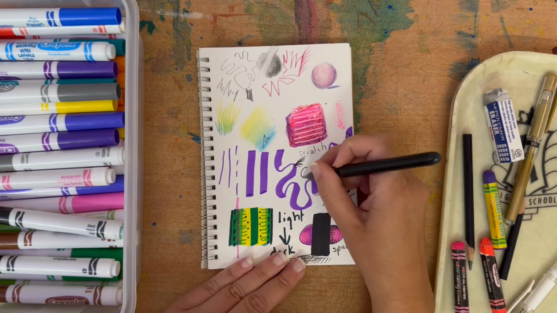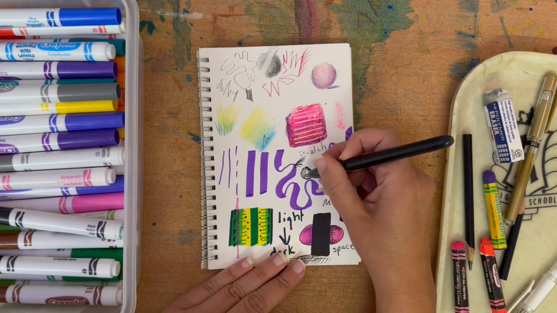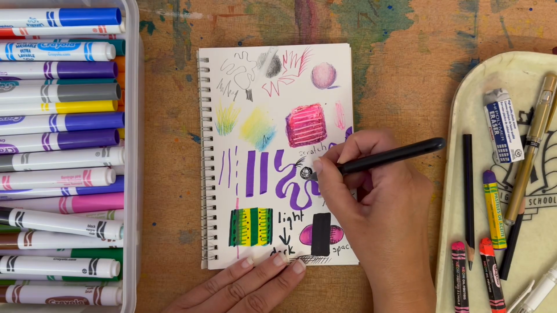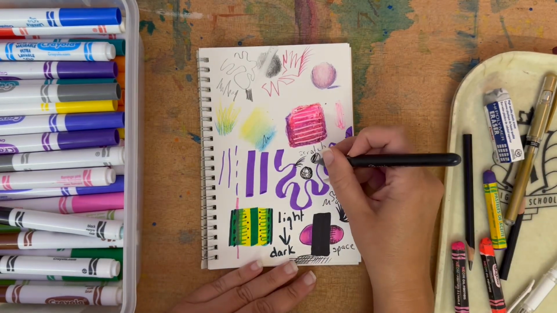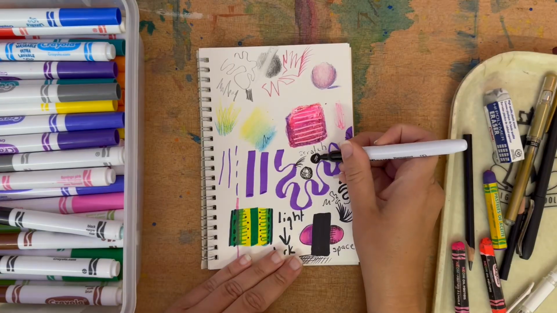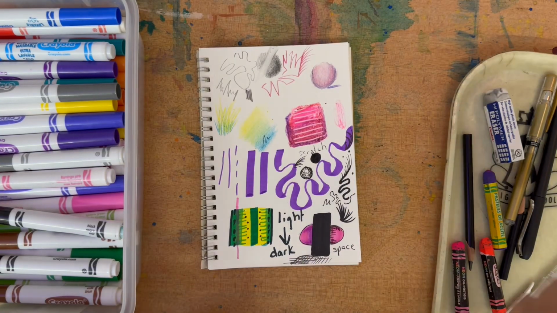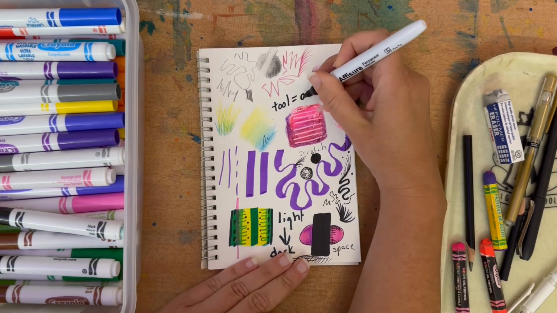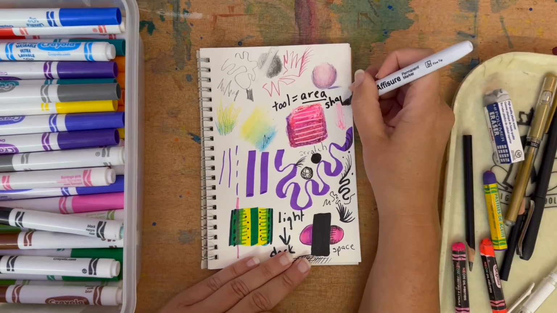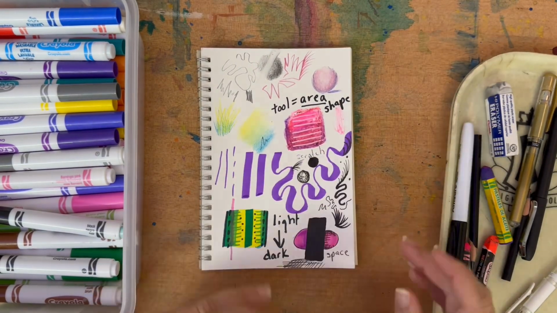Again, using different types of tools. Pen is great for hatching, cross-hatching, small little textures, not great for shading. If you want to block in an area, switch out to a marker. So make your tool match the area.